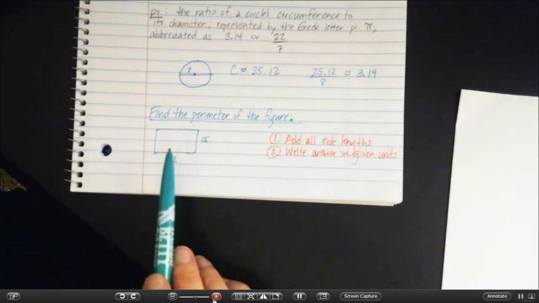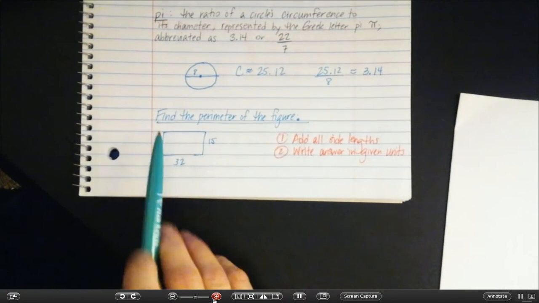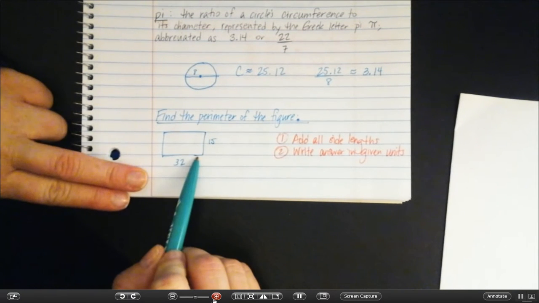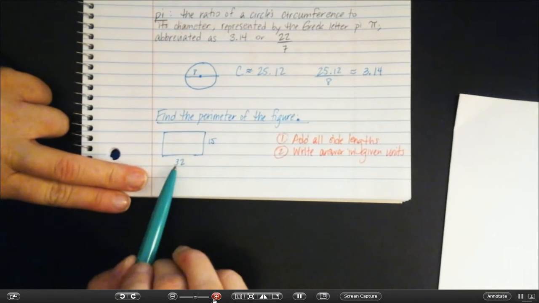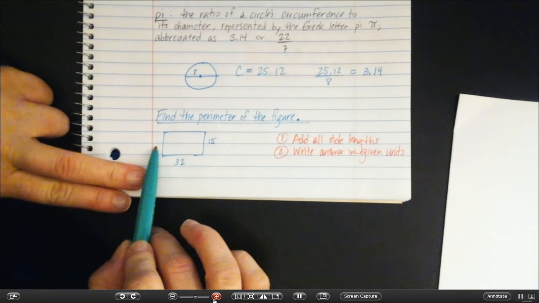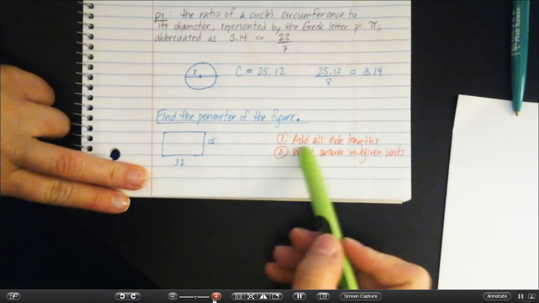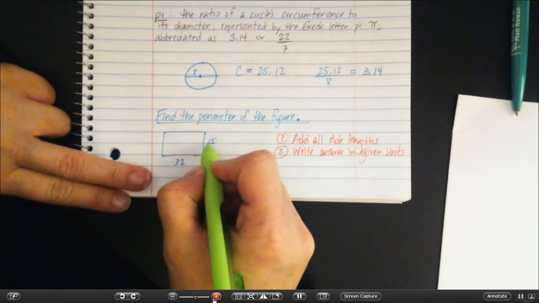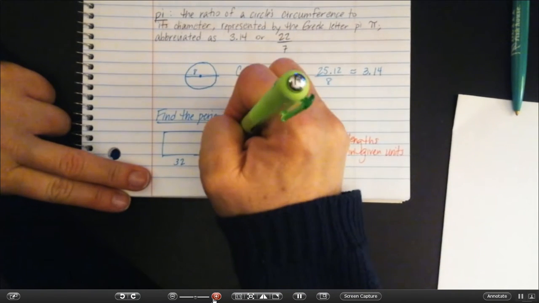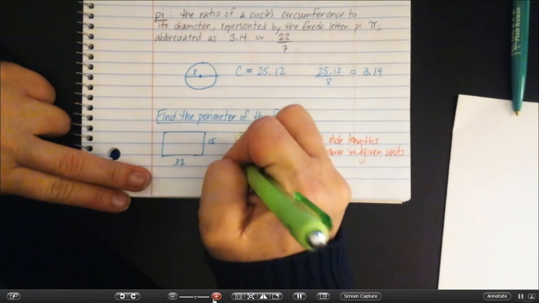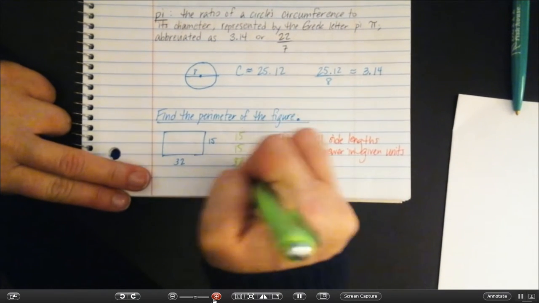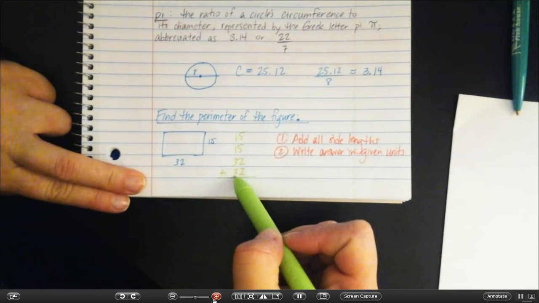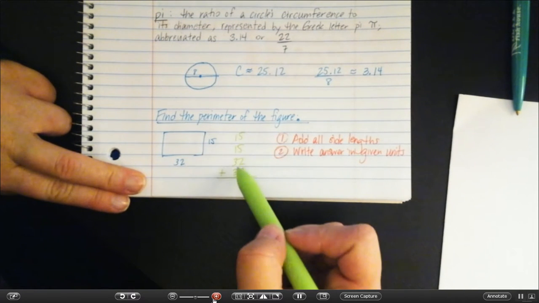Here's just your standard, good old-fashioned 4th grade, find the perimeter of the figure. And they tell you this side is 15, and they tell you this side is 32. This is a rectangle, so that means this side's going to be 32, and this side's going to be 15. So you're supposed to add all the side lengths together, and then write the answer in the given units. So I've got two 15s, so I've got 15 plus 15 plus 32 plus 32. So I know these are 30, 60, 90, 60, 94.